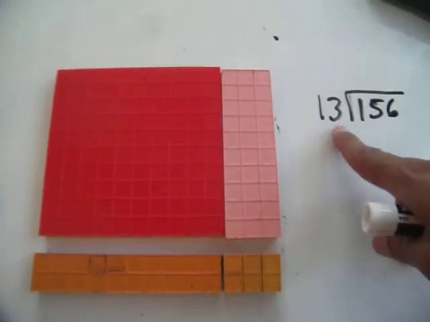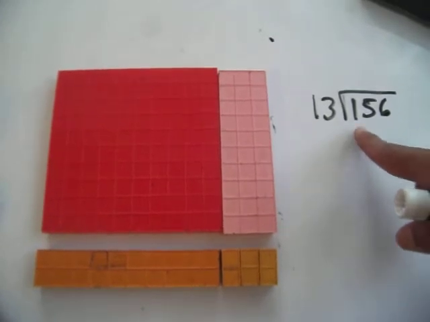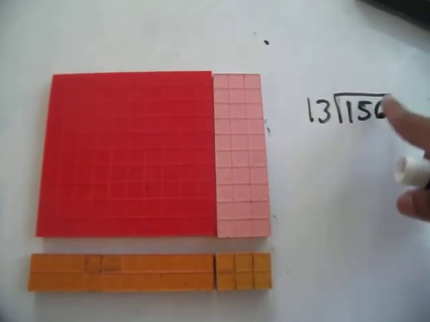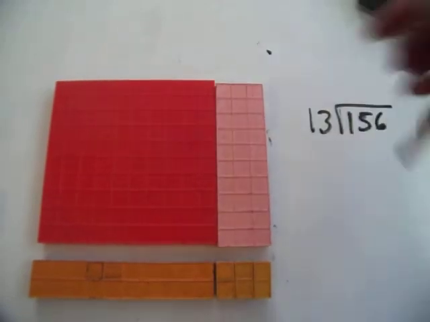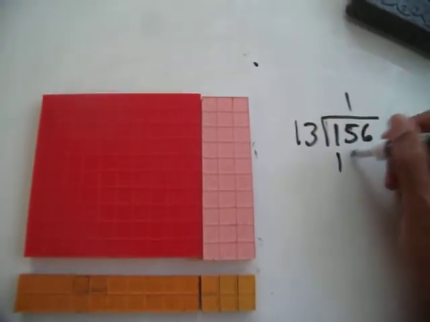Alright, don't need to split and shift. Okay, we're just concentrating on division. We'll get into multiplication in just a second. Now I have 13 is contained in 156. How many times? Well, first I figure out how many times in that 10 is 130.